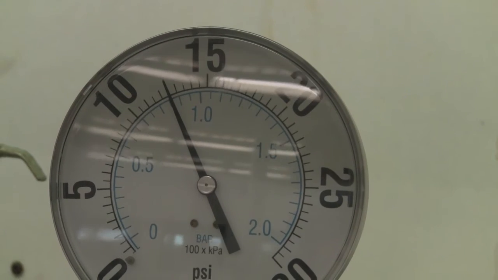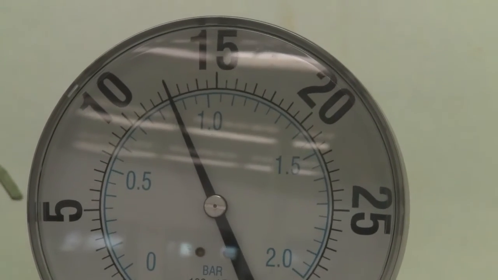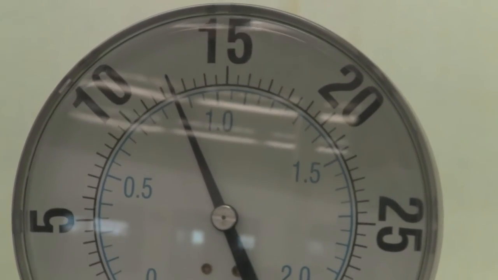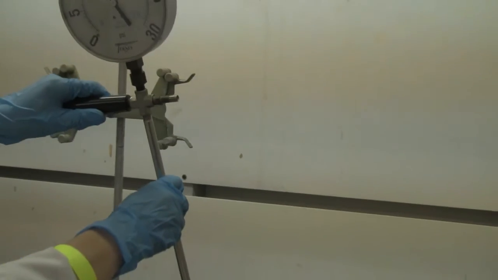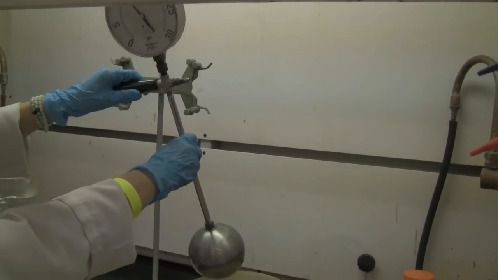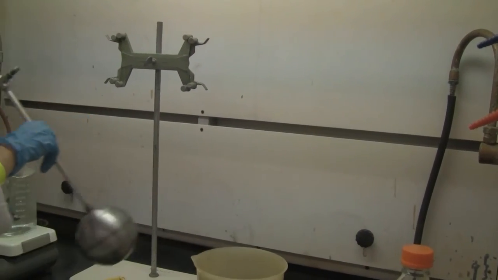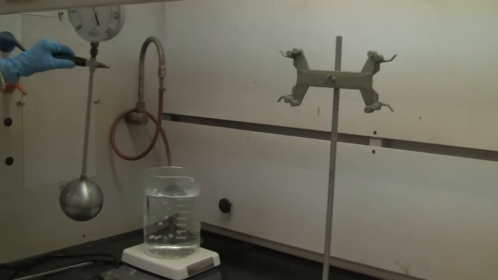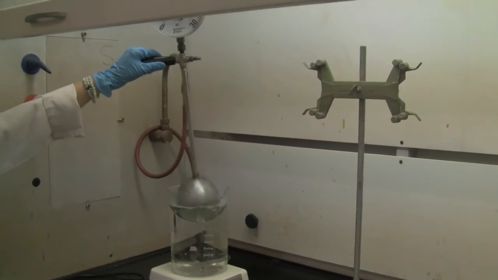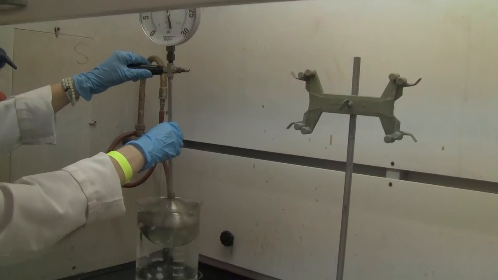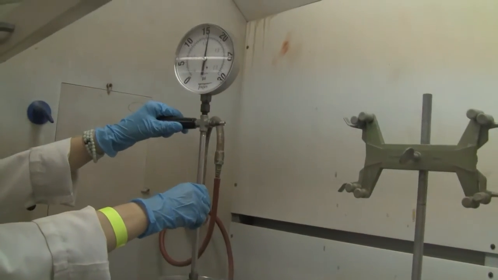I think now it's stabilized. You got it? Good. That's the second temperature. Now I'm going to take this out and put this in the boiling water. Put it in carefully. It's almost full.